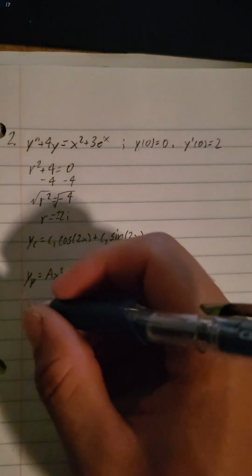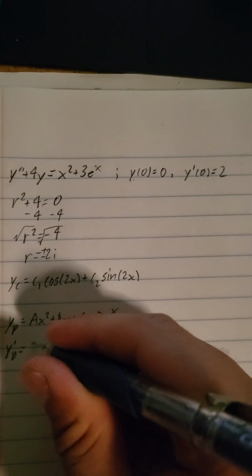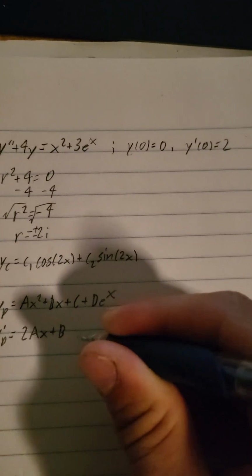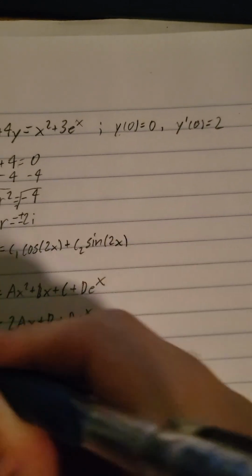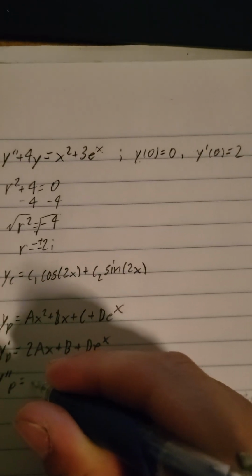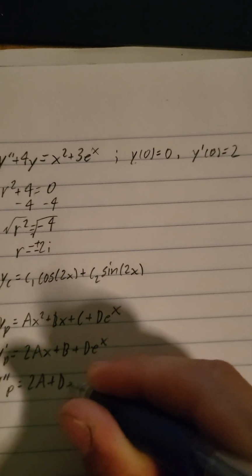Now y prime p is 2ax plus b plus d e to the x. Y double prime is 2a plus d e to the x. We can plug that into the DE now.